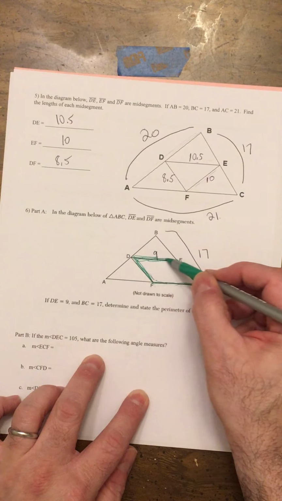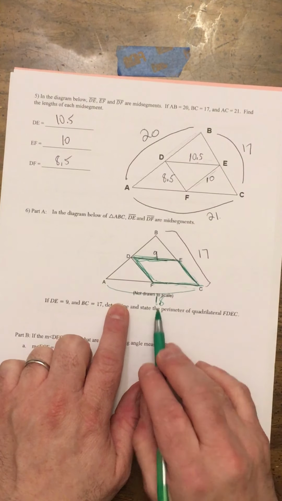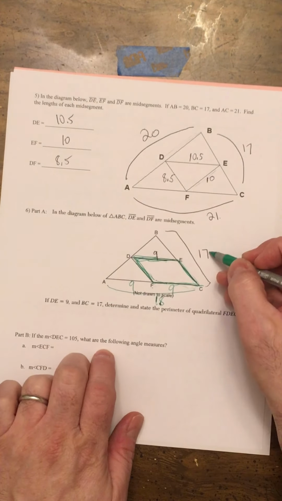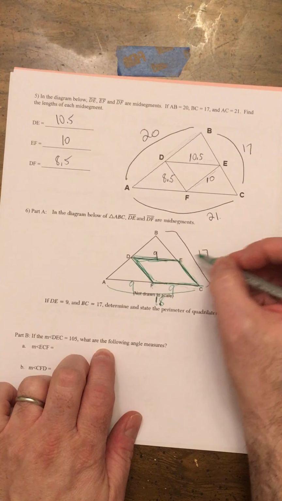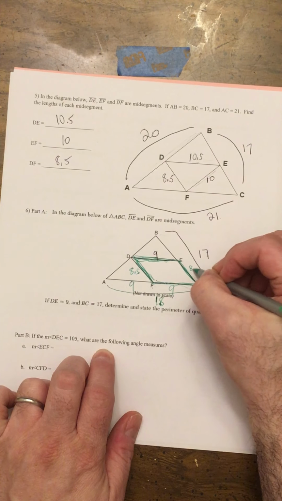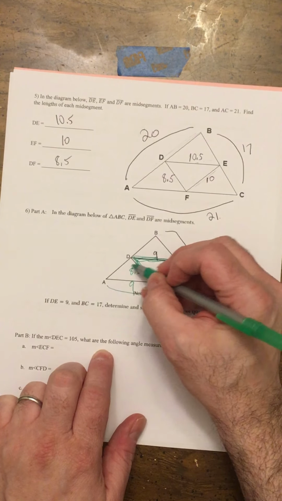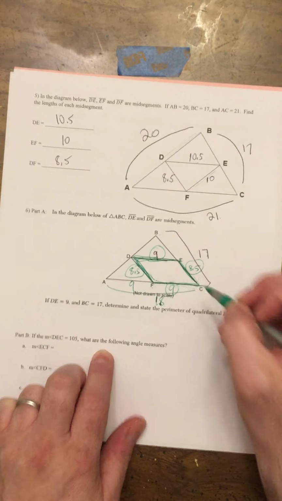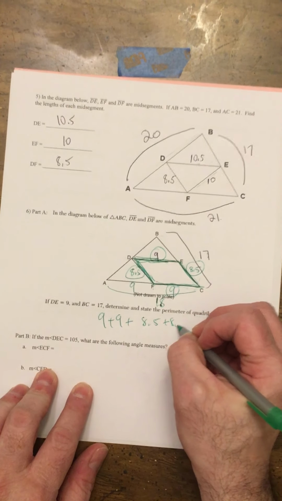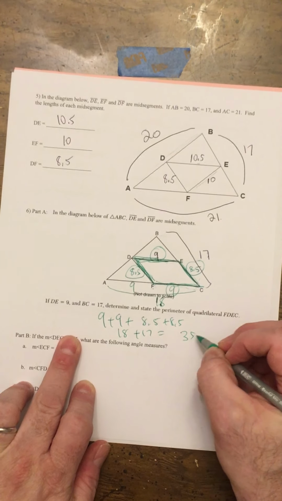Well, we know that this is half of the side that it's parallel to. This has got to be 18, but that's irrelevant. Each of these are 9 since that's a midpoint. Now, if this is 17, the midsegment has to be half of that, 8.5. This is the midpoint of BC, so this is 8.5. So the perimeter will be the sum of all the circled values, which is just going to be 9 plus 9 plus 8.5 plus 8.5. This is 18 and 17, which is 35.